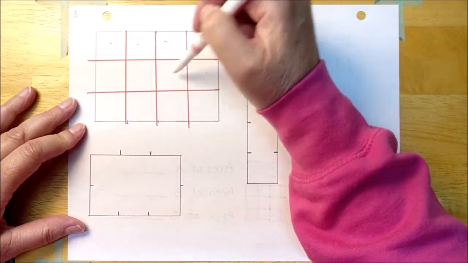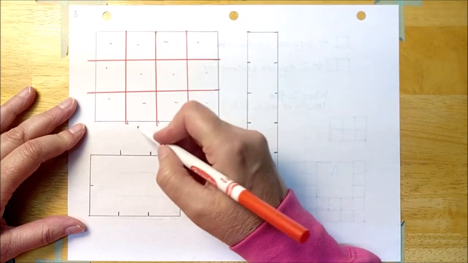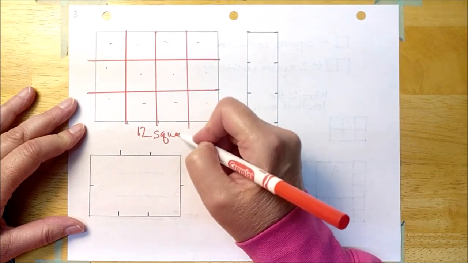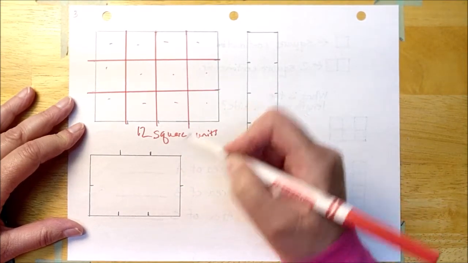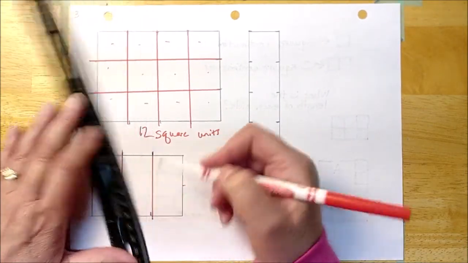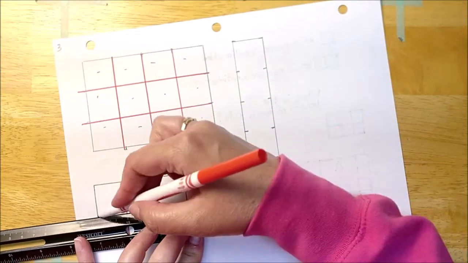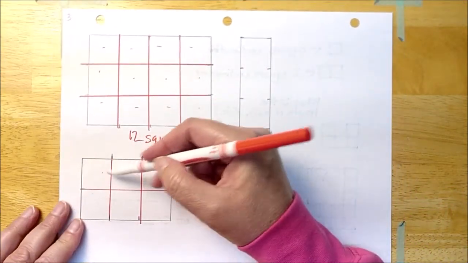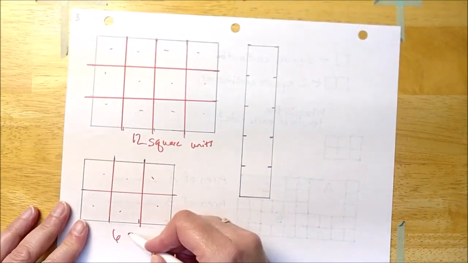1, 2, 3, 4, 5, 6, 7, 8, 9, 10, 11, 12. So this was 12 square units. For this one, I use my ruler to connect these dots. So this one has 1, 2, 3, 4, 5, 6 square units.